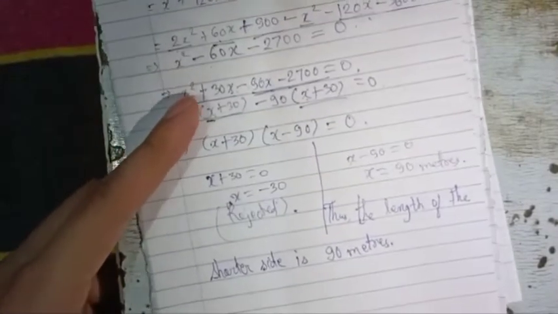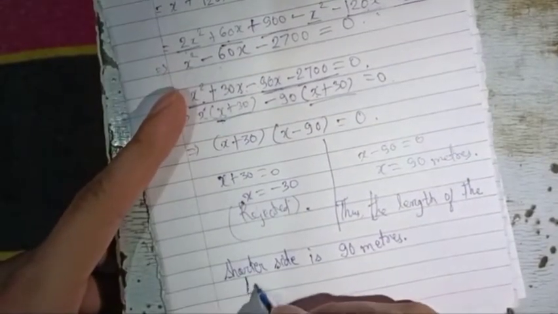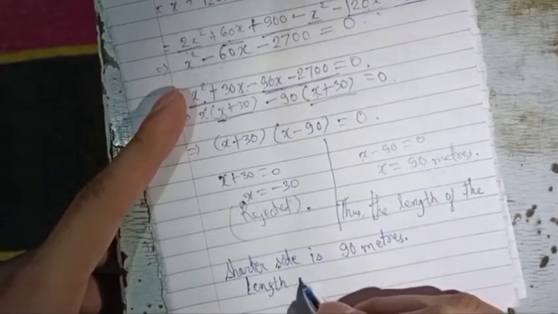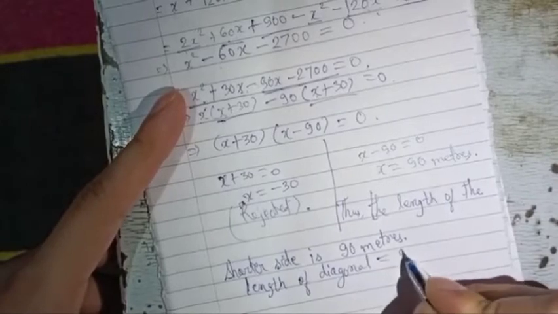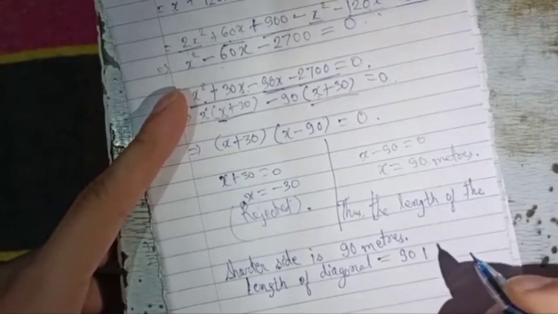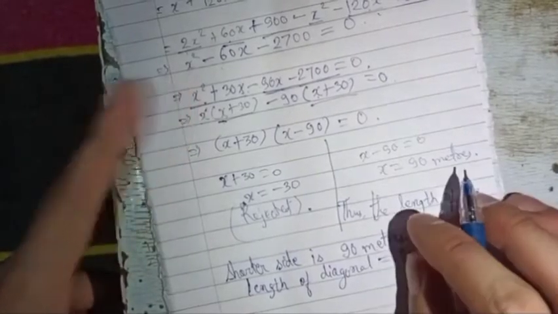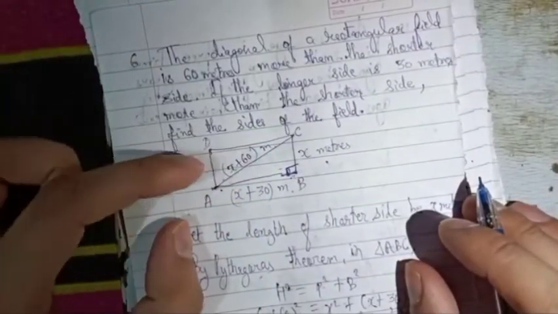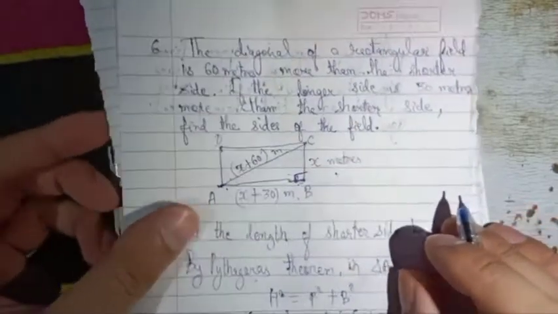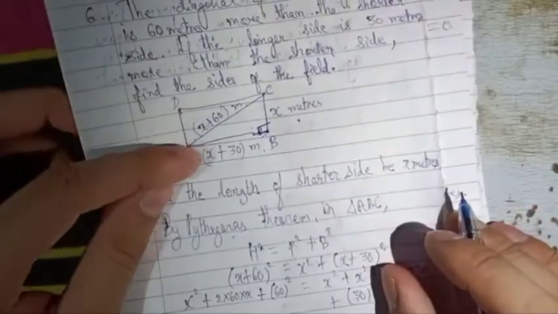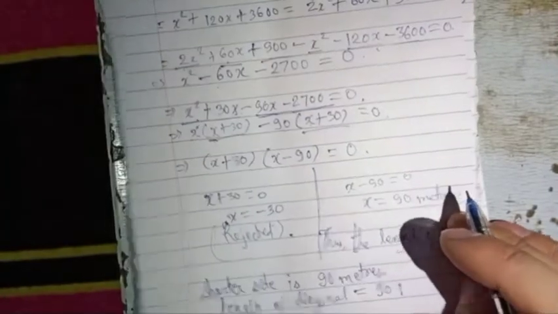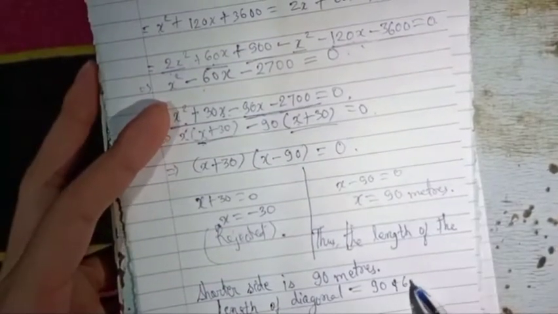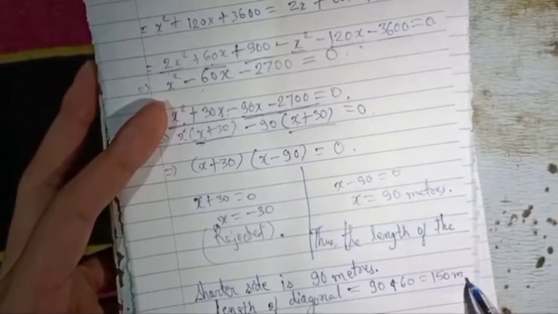Then the length of the diagonal will be equal to x plus 60 meters. So what was the diagonal? X plus 60. Just look at the diagram. X plus 60. So 90 plus 60. And what is the longer side? X plus 30. So 90 plus 30. So here 90 plus 60 will be the diagonal, that is 150 meters.